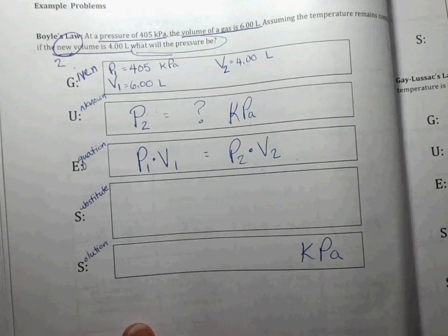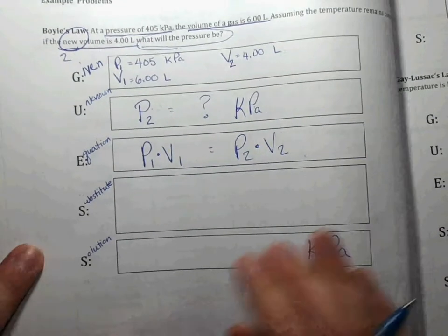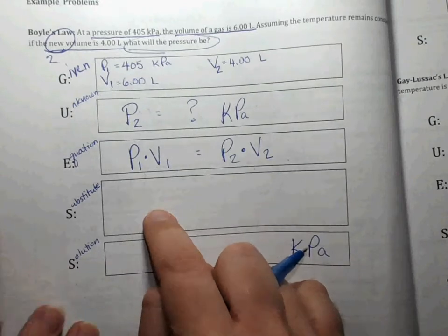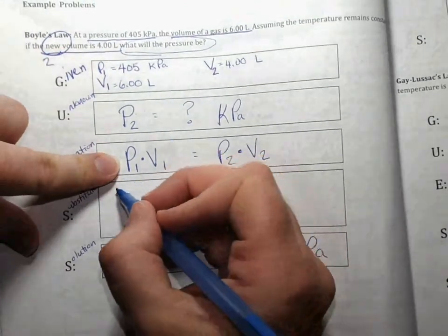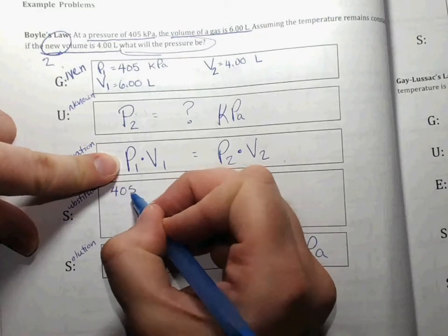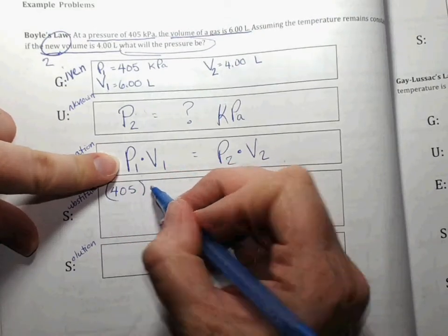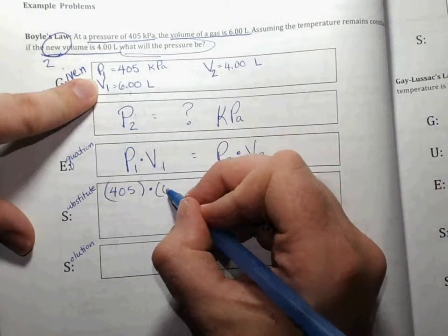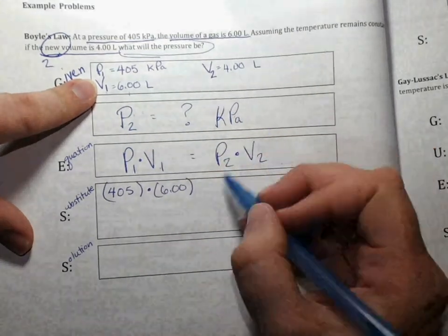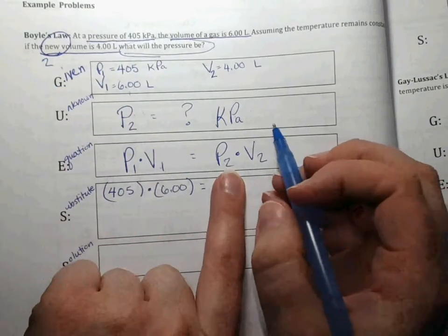So once you have everything labeled, including the 1's and 2's, then we're ready to substitute. So we're just going to say, okay, well, P1 was 405. So instead of writing the letters P1 here, I'm going to write 405. That's times V1, which was 6. So times 6.00 equals P2, we don't know.